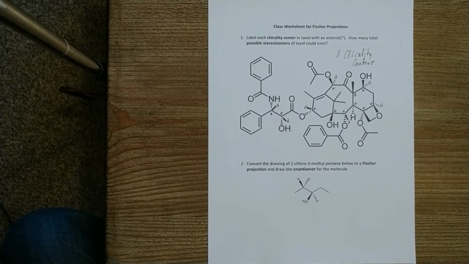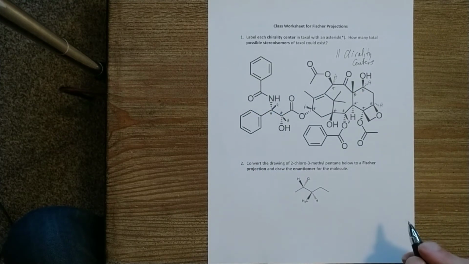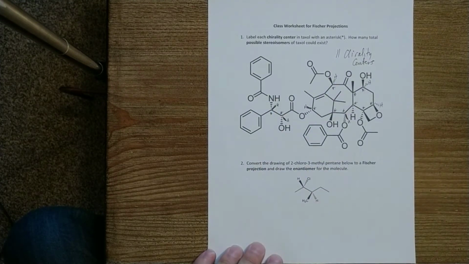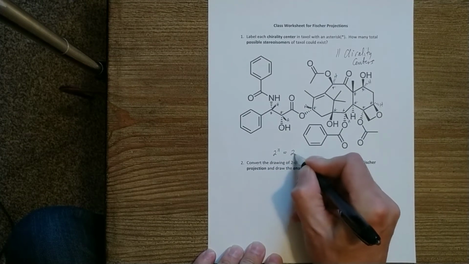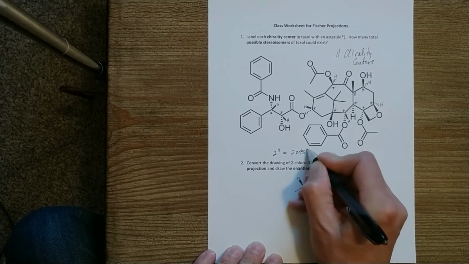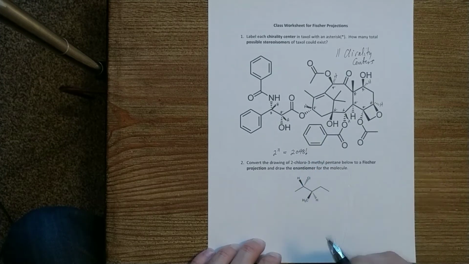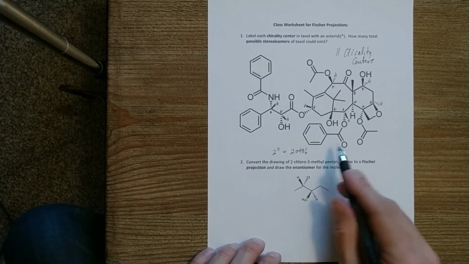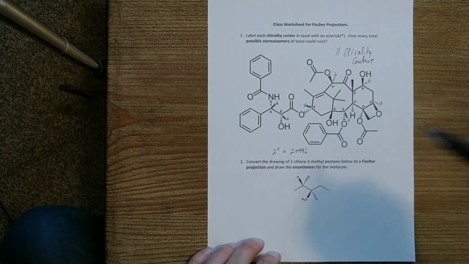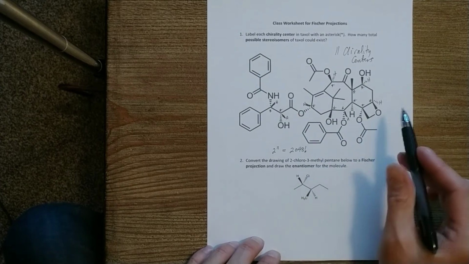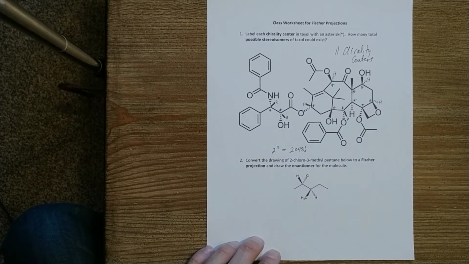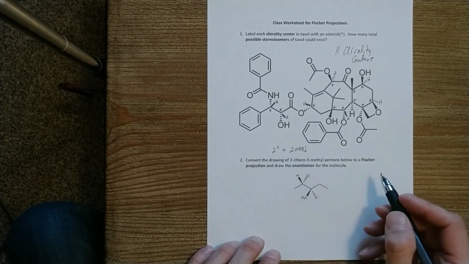And the total number of possible stereoisomers is 2 to the n, where the n is the number of chirality centers, so it's 2 to the 11th. So that is 2,048 possible stereoisomers. And again, that one and that one only is the one that was isolated from the Pacific yew tree. So pretty amazing, okay? Bottom one, drawing Fischer projections, okay?